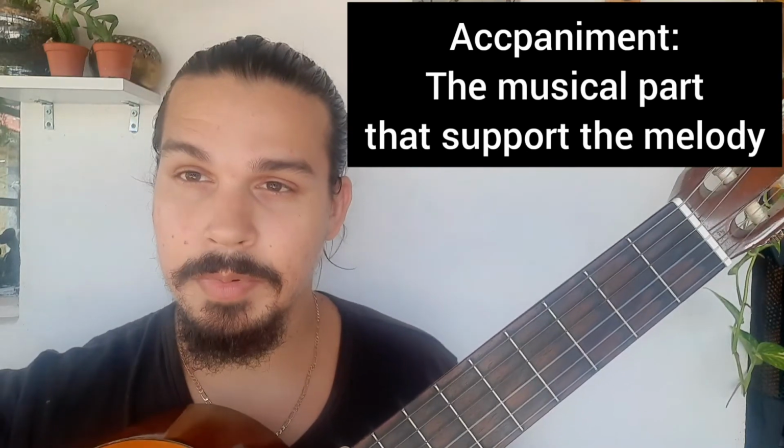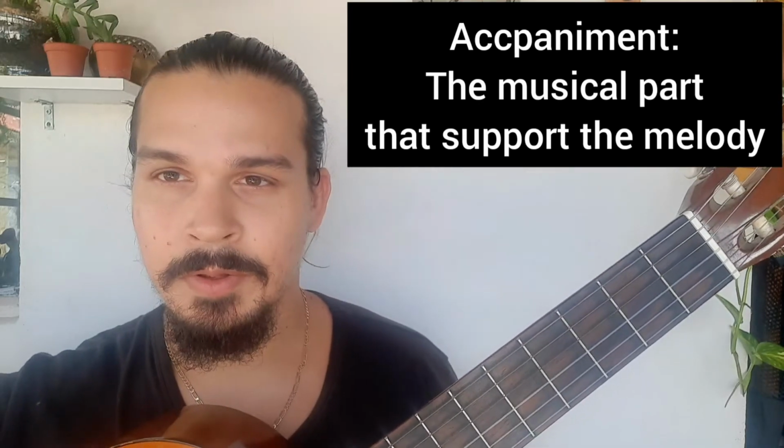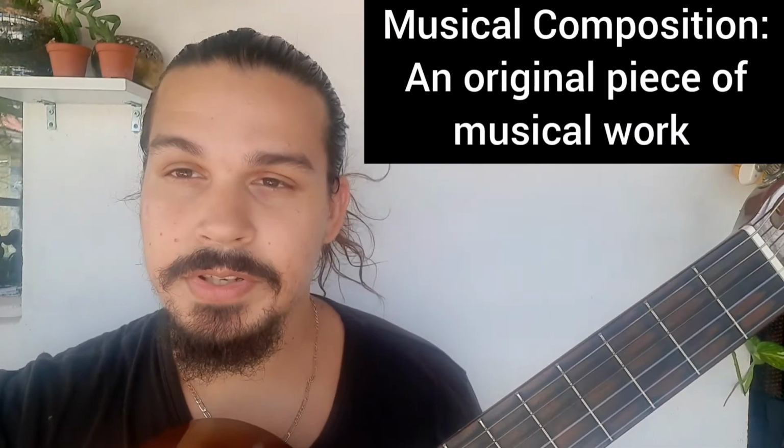So the guitar was the accompaniment. The guitar strummed along to support the melody, which was my voice. So we always have melody, which is the main part of music, and accompaniment, which supports the melody in a song. The next word we're going to learn is musical composition, or just composition.